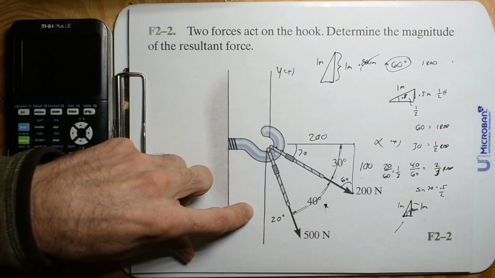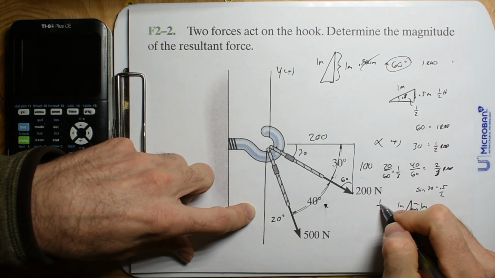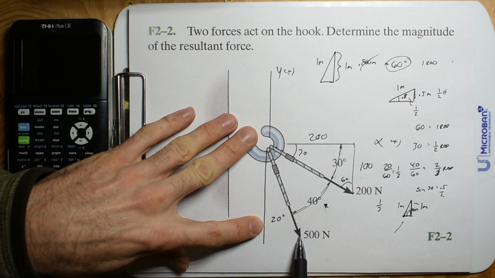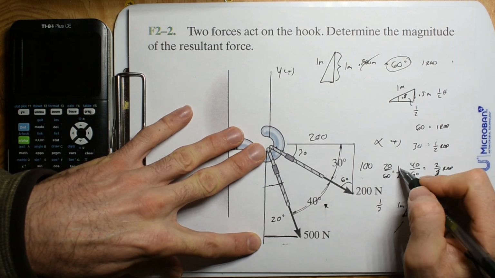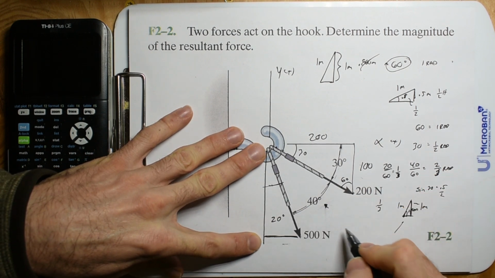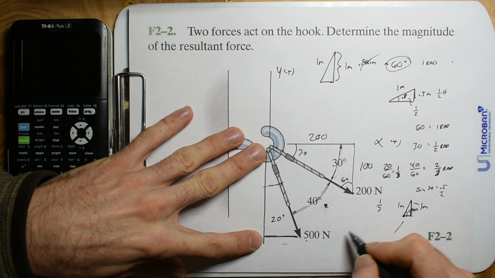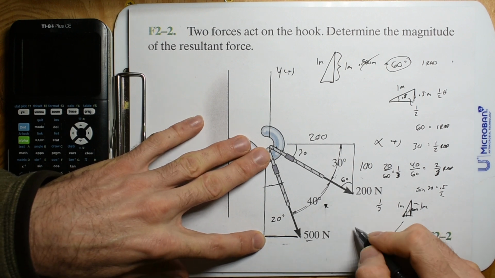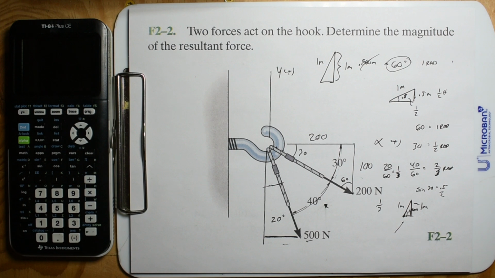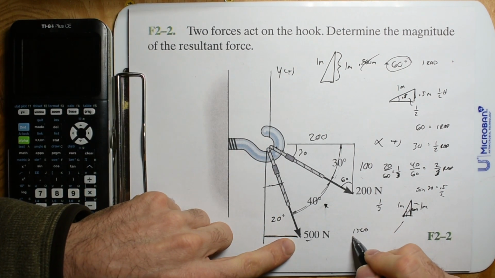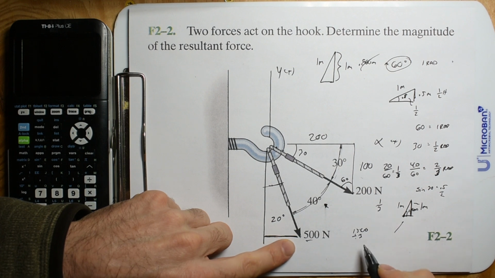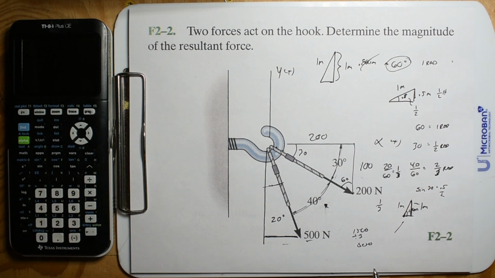So now that I have a third, whatever this magnitude is, in the sine direction I'm going to have a third of it. So I'm going to have 500 divided by 3. I don't know what 500 divided by 3 is. Alright, let's try something else. What's 1500 divided by 3? That's going to be 500. Oh yeah, we're back in the same boat.